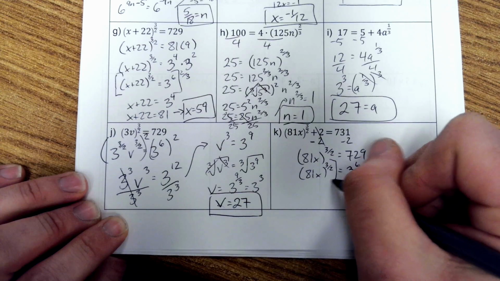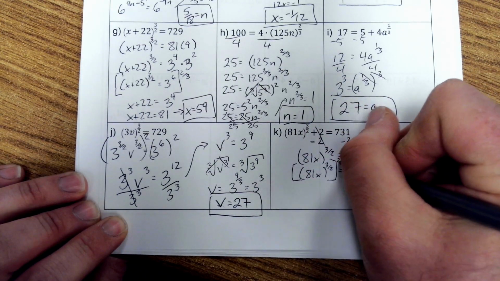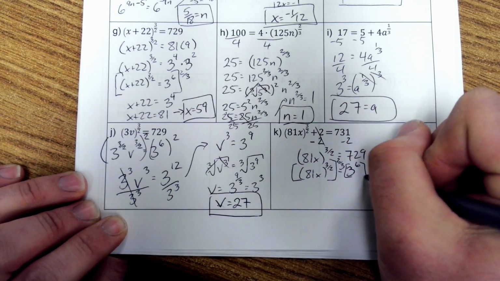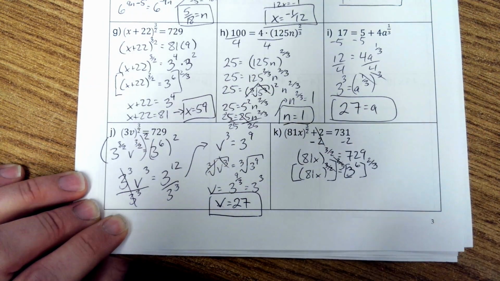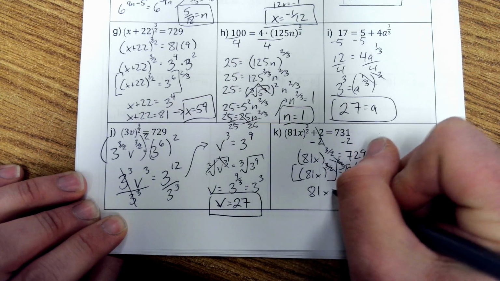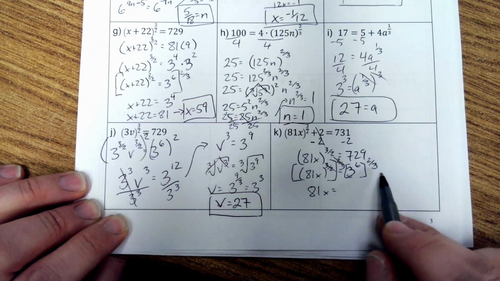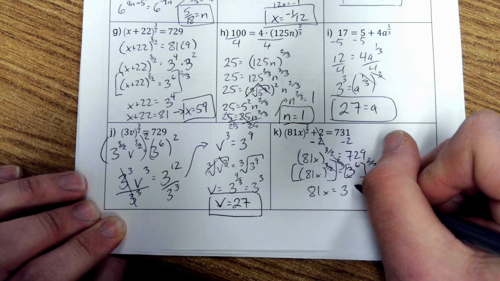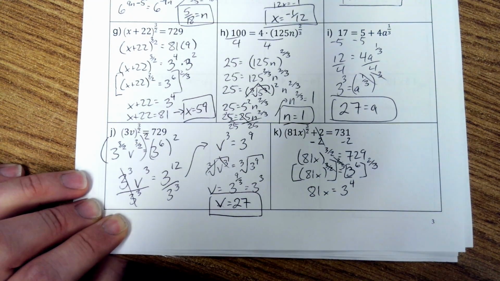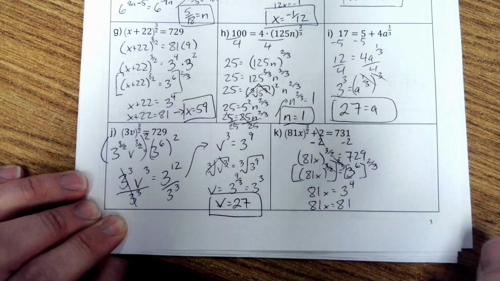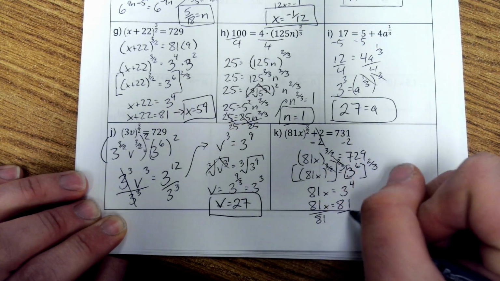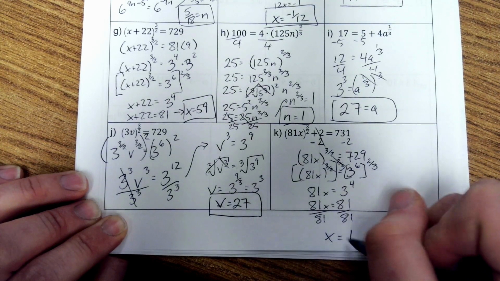We can raise the whole thing to the 2/3 power, and anything we do to one side, we have to do to the other side, because 3/2 times 2/3 cancels out. 6 times 2 is 12, but 12 divided by 3 is 4. But 3 to the 4th power is really 81, so if we divide, then x equals 1.